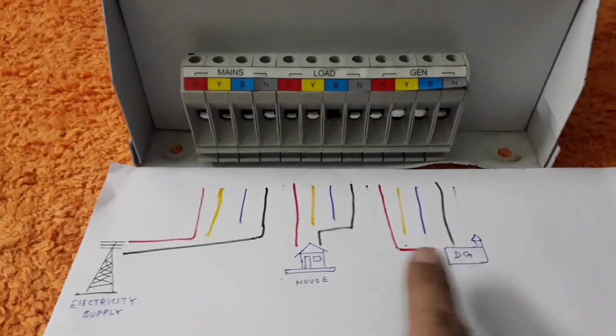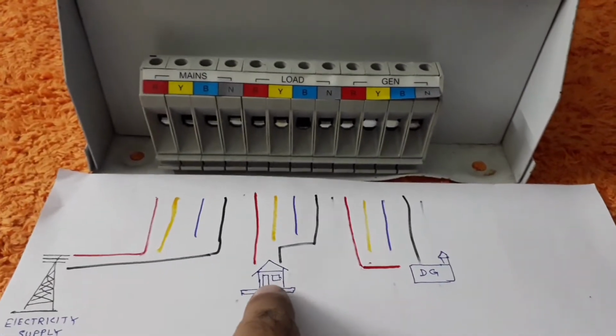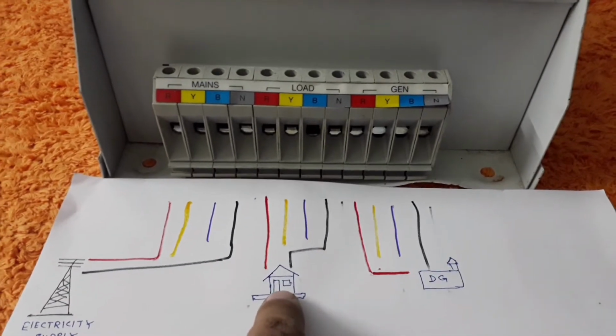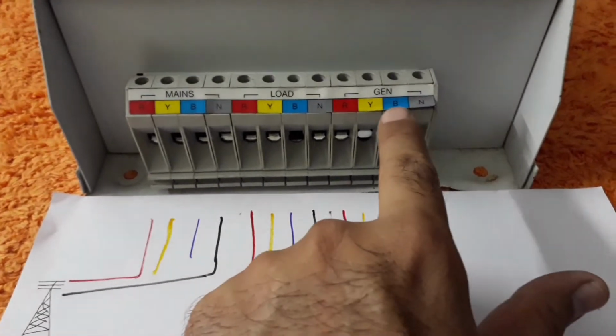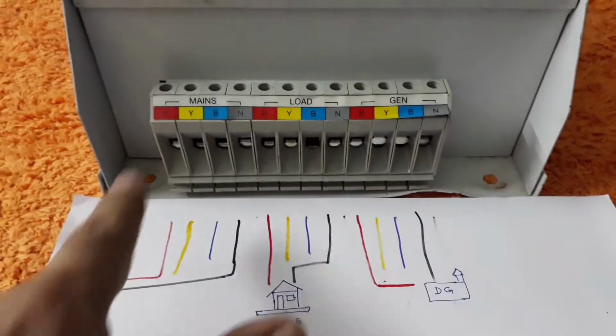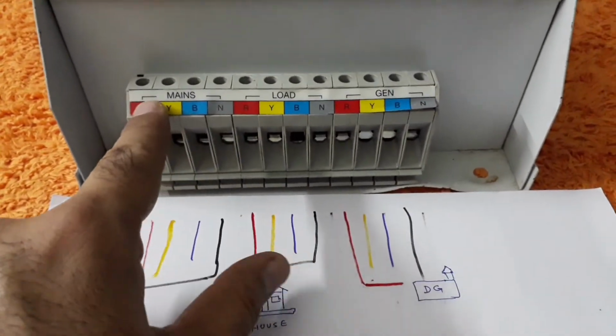So the load means the supply which is coming to our house, and one side the generator will get connected to this side and the mains line will get connected to this side.